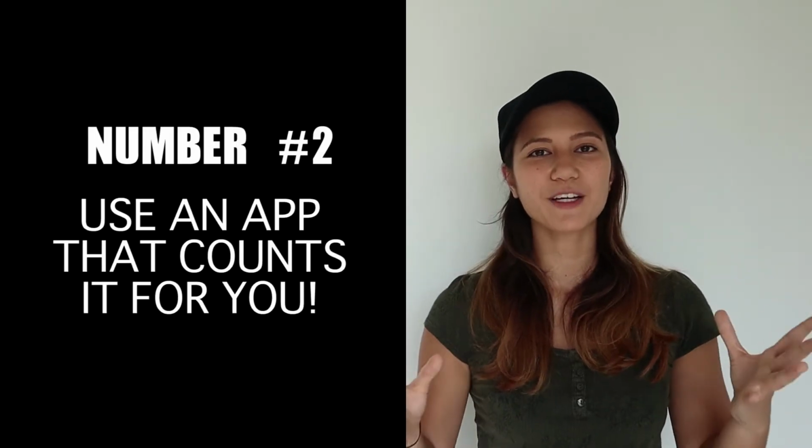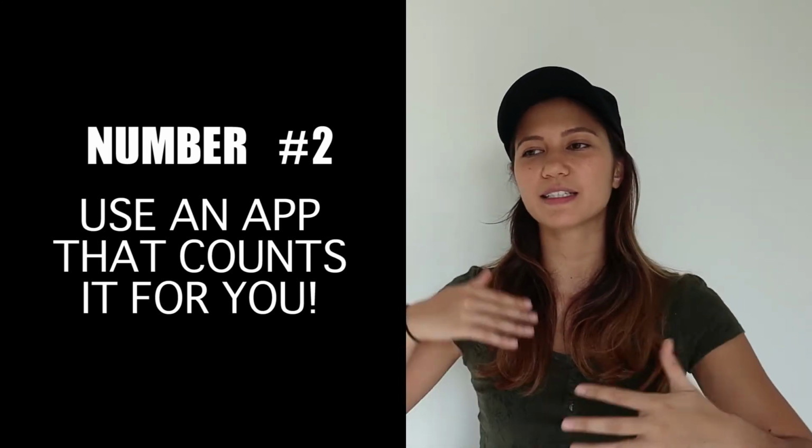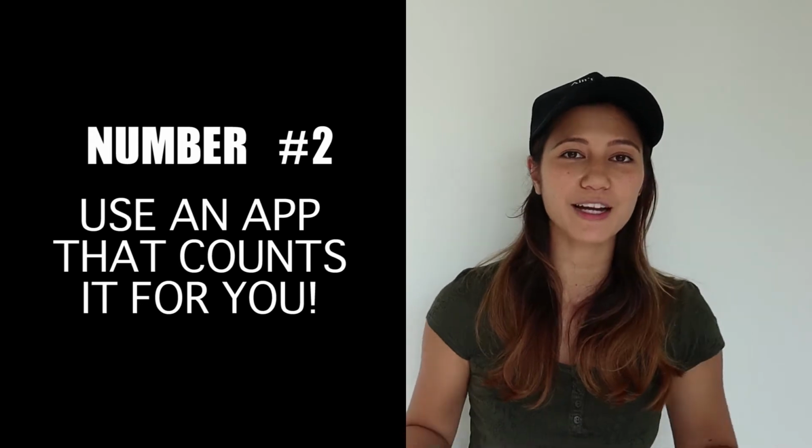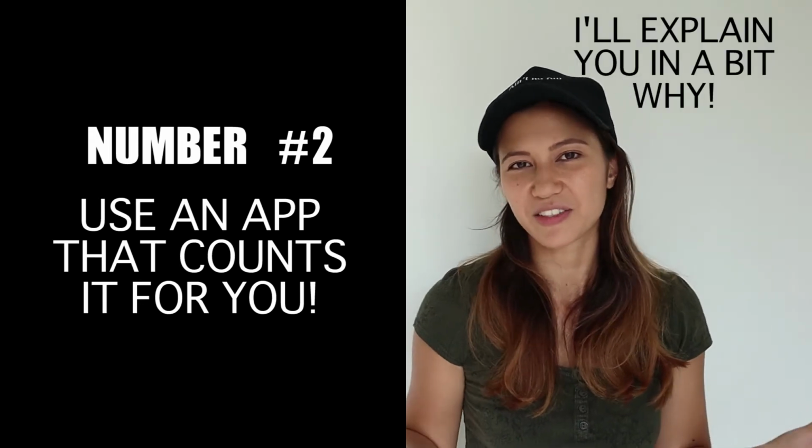The other way of counting your calories is using an app like MyFitnessPal, which makes it more convenient to count your calories, but call me old school, I just don't like using it. But I'll quickly walk you through how to use MyFitnessPal anyways.